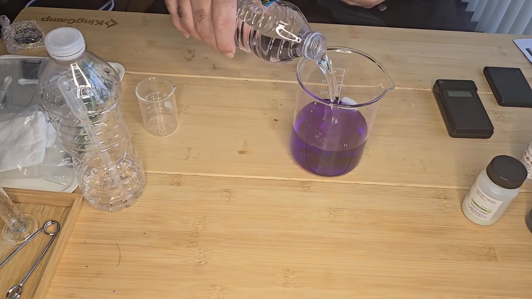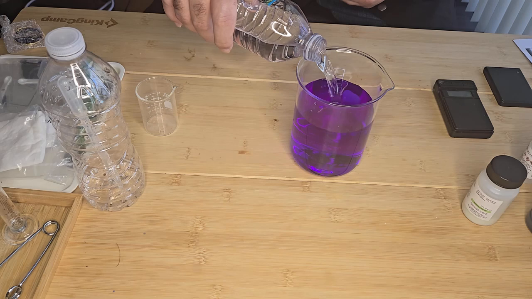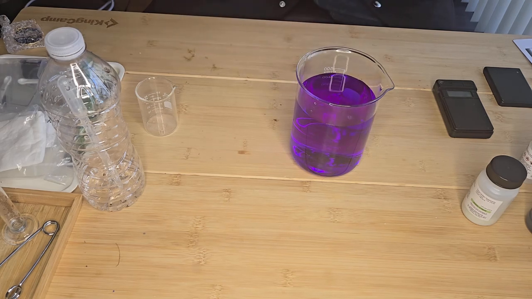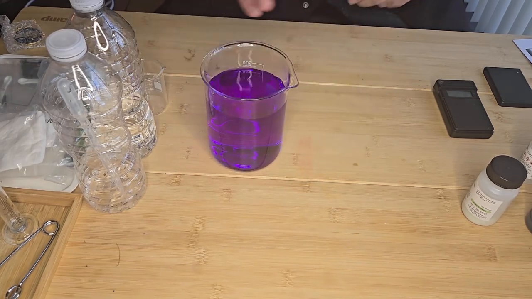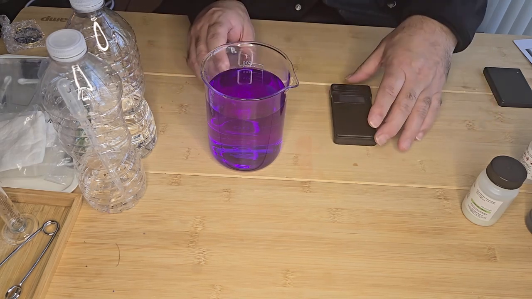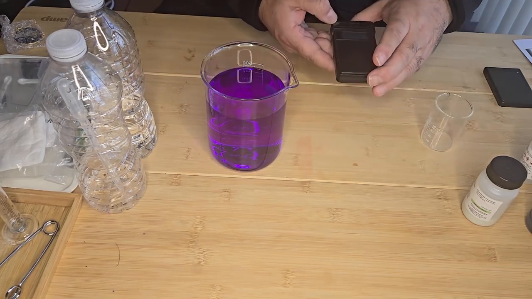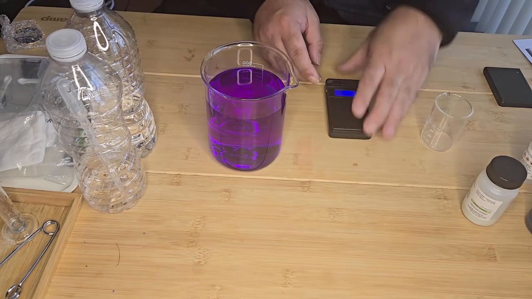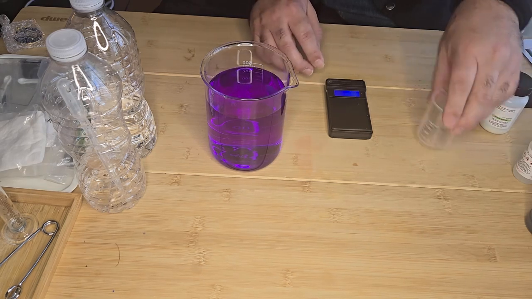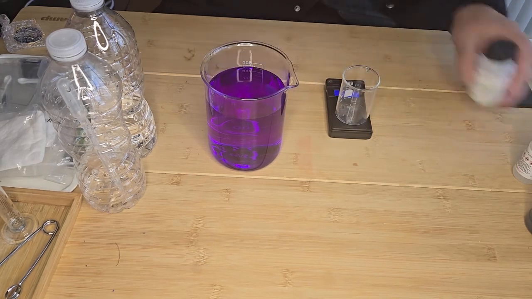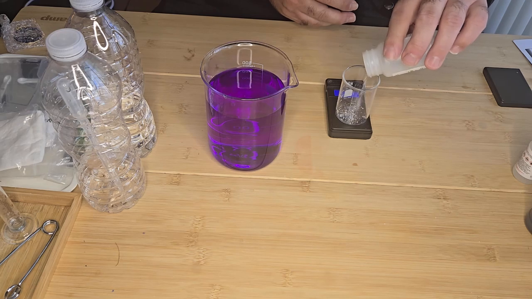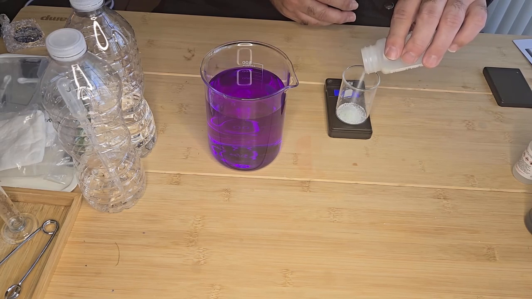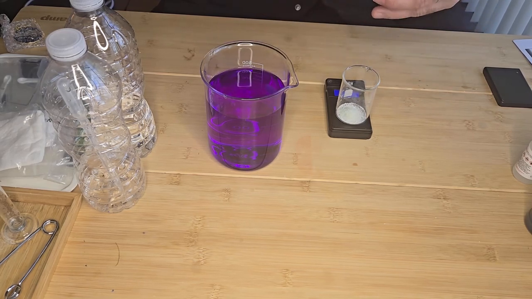Add some more water. Okay, we're at 500. And what I need to do is I want to add 2 grams of iron sulfate. So I'm going to weigh out 2 grams of iron sulfate. And then, there we go, 2 grams.